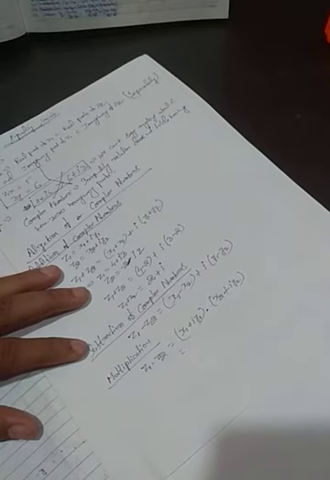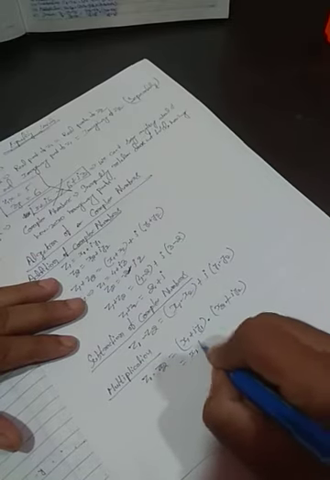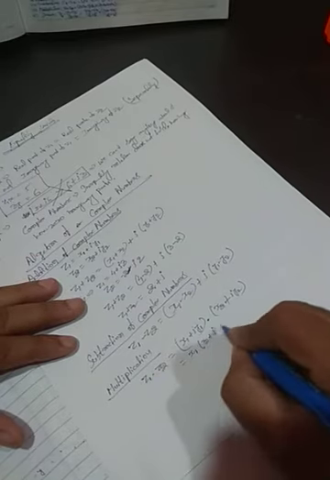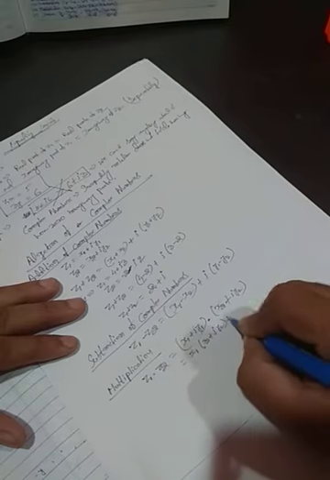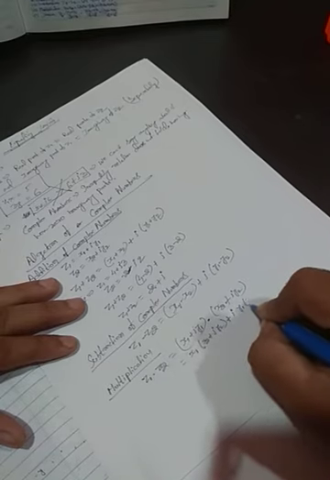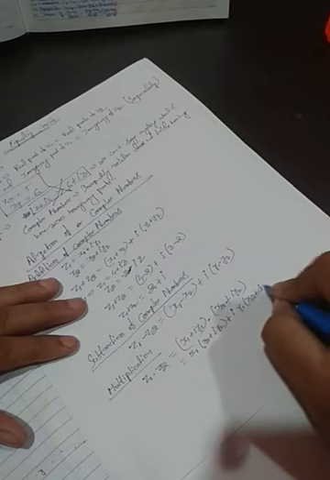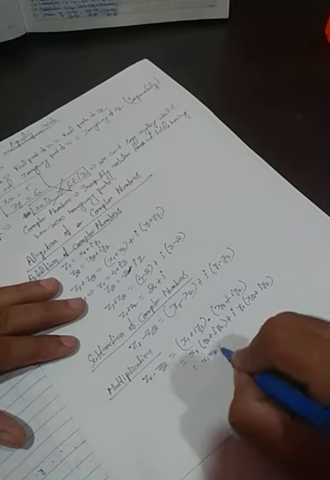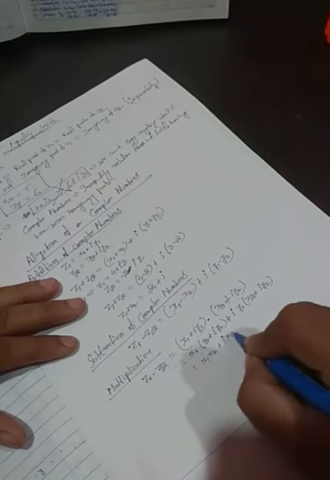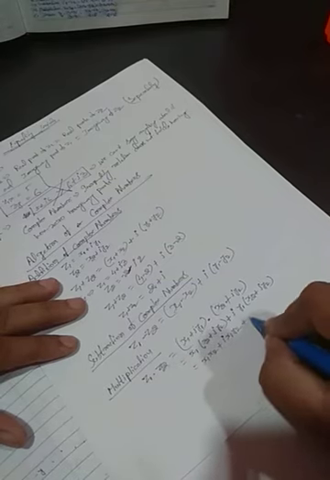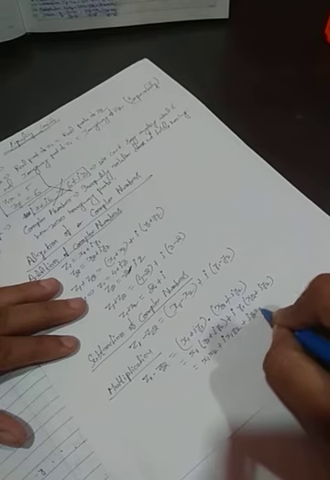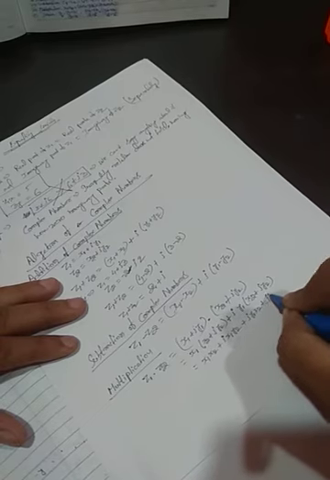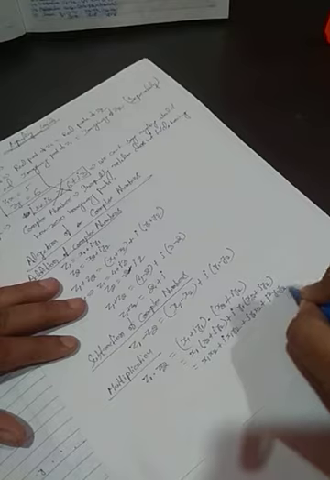It will be x1x2 plus ix1y2 plus iy1x2 plus i square y1y2.